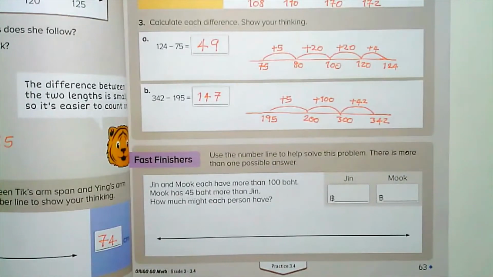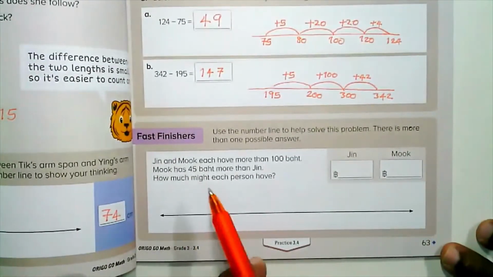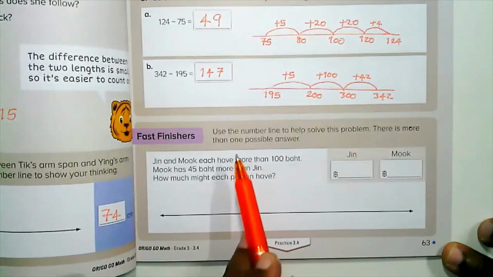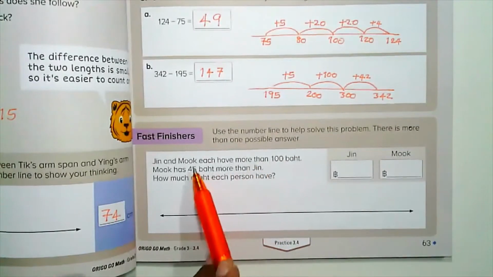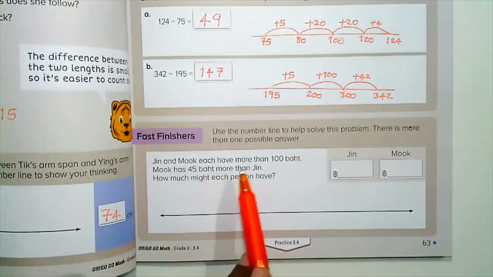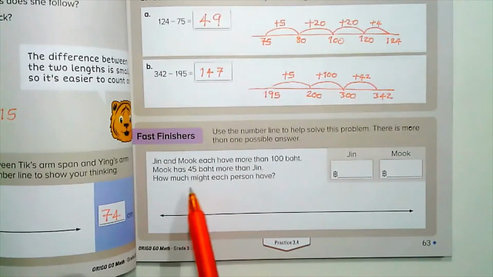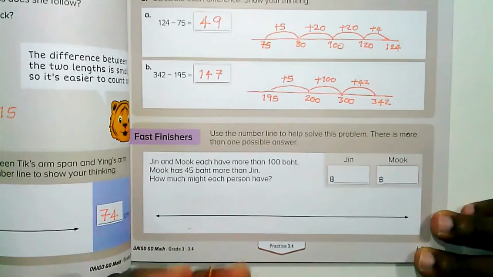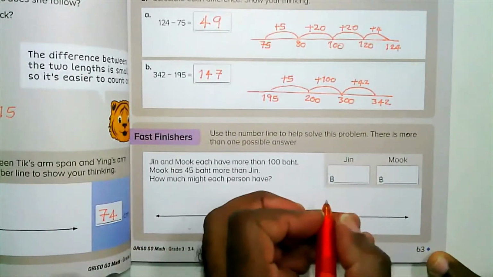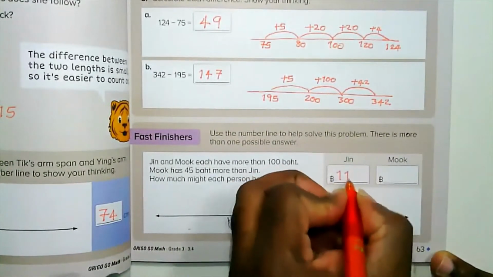Now on to the fast finishers. Use the number line to help solve the problem. There is more than one possible answer. Jane and Mook each have more than 100 baht. Mook has 45 baht more than Jane. How much might each person have? So Jane might have 110.